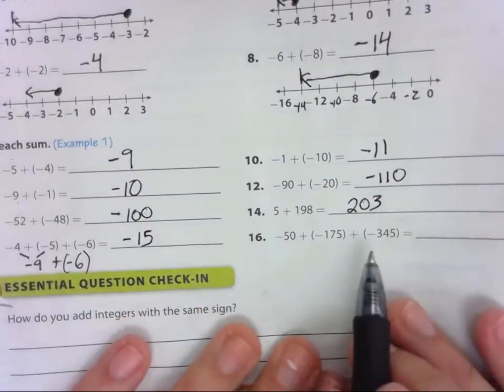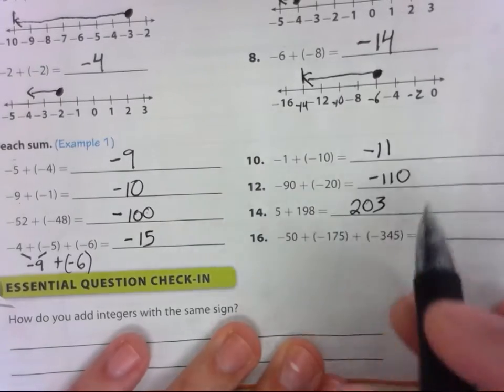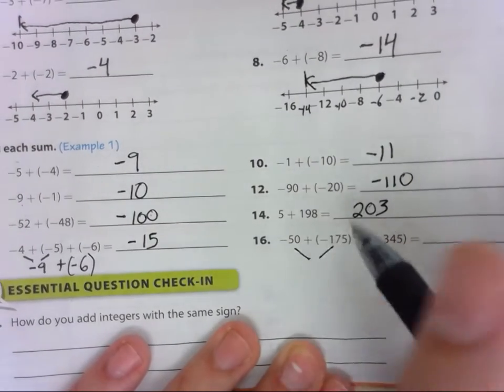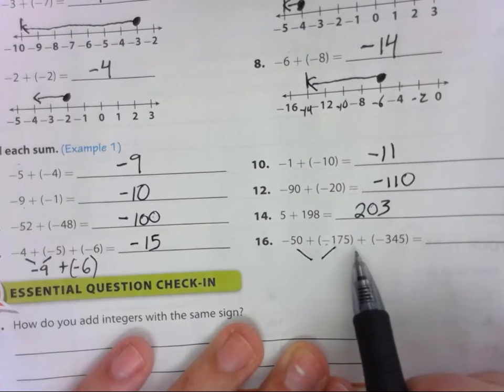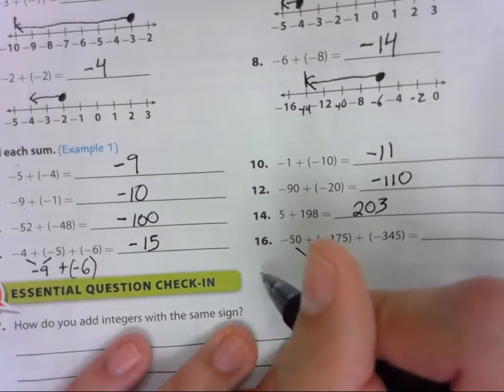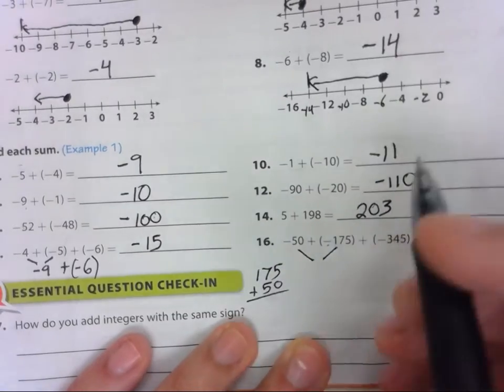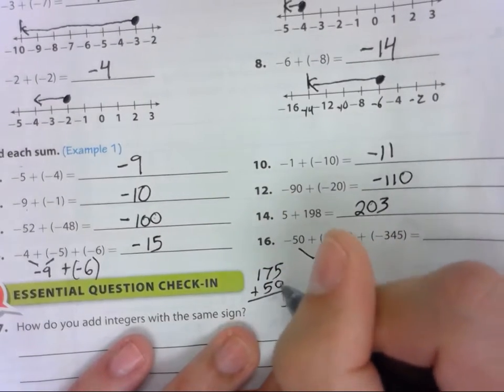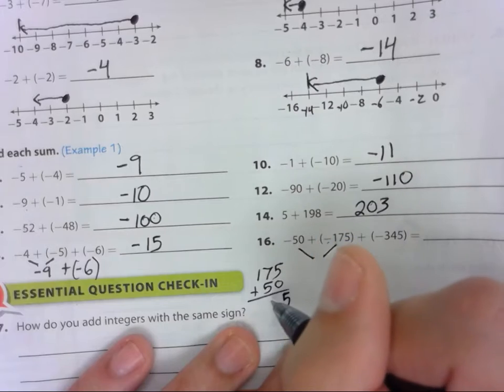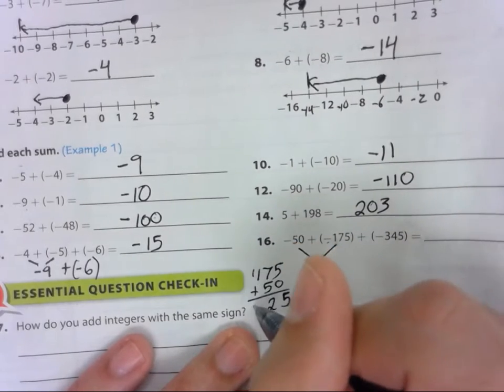And here we have 3. So we have 50 negatives plus 175 negatives. So you would do 175 plus 50, because they're both negative, so you just add them up. 5 plus 0 is 5. 7 plus 5 is 12, and that's 225.